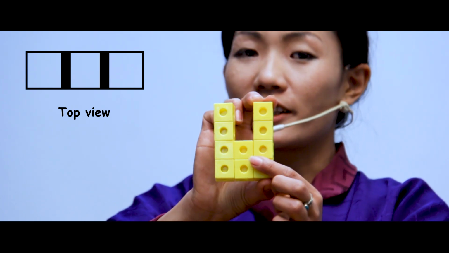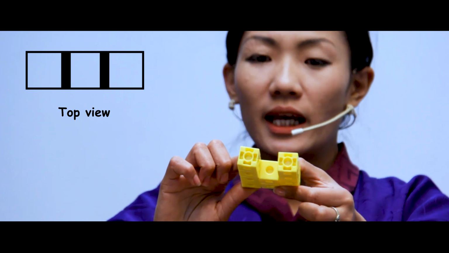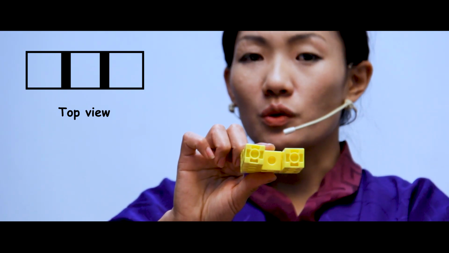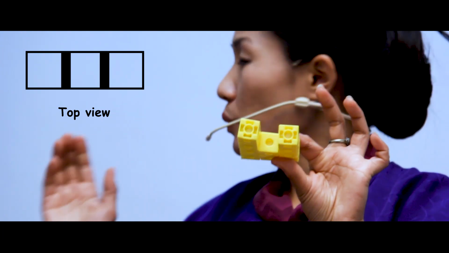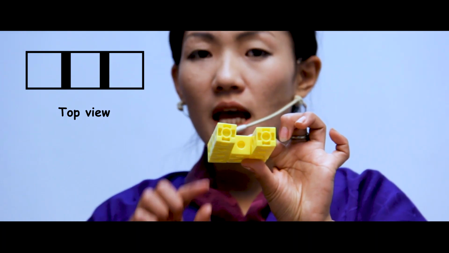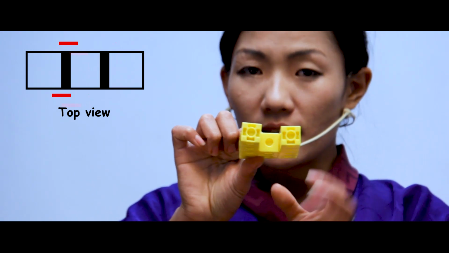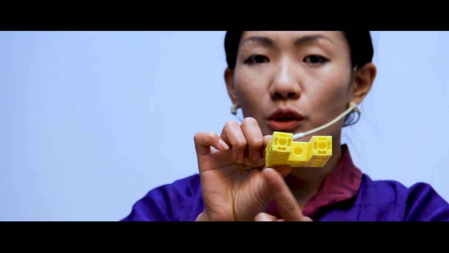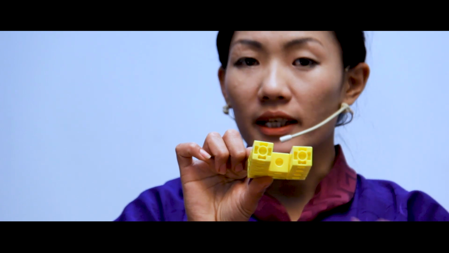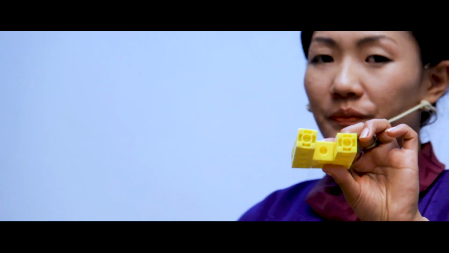Now let us look at this structure from the top. I'm going to turn it towards you. How many square faces do you see? You see 1, 2, and 3 square faces. So we draw the 3 square faces. Now, do you notice that the square in the middle has sunk in? It is not of the same depth as the other 2. And how do we show that? We just thicken the lines from here and here, like that.